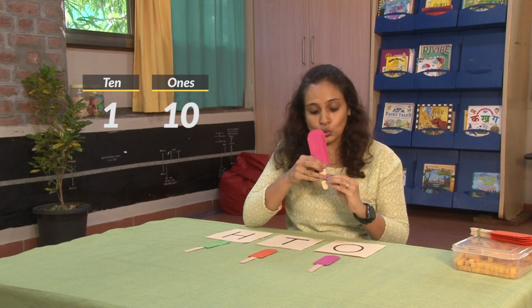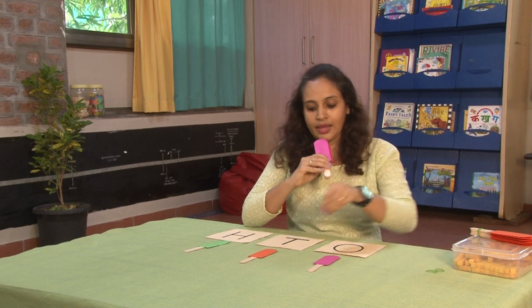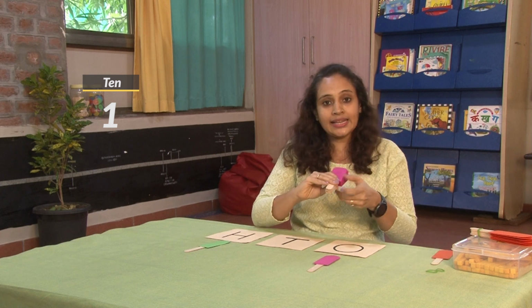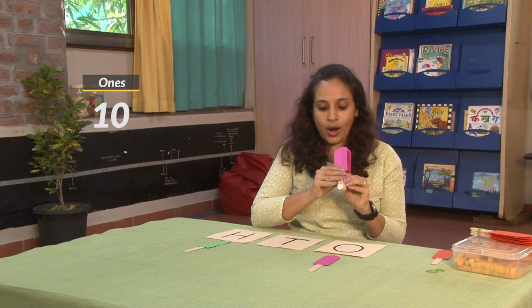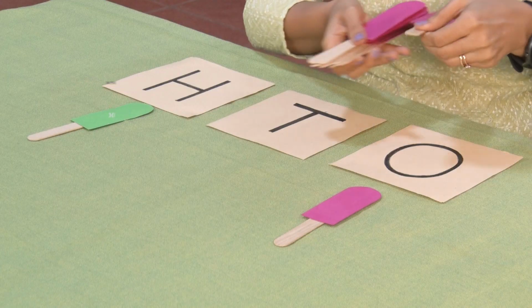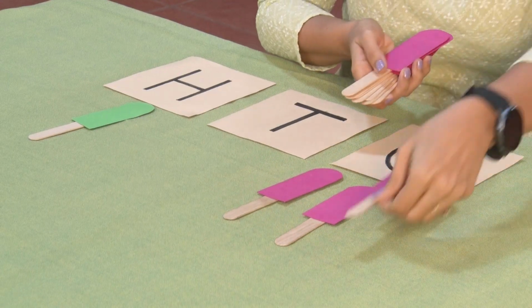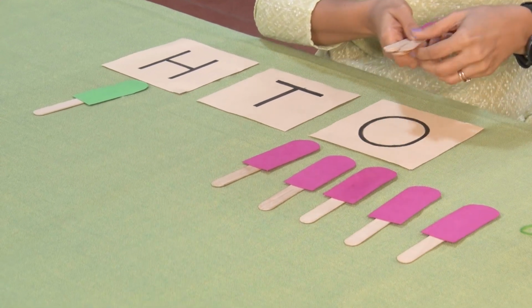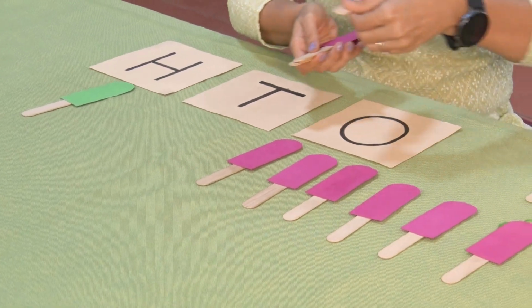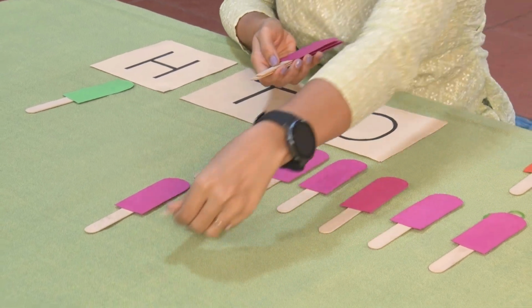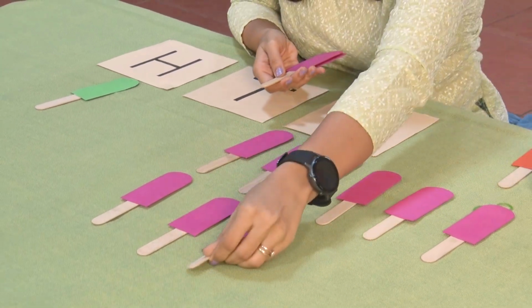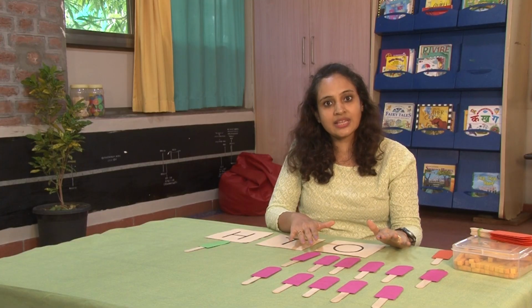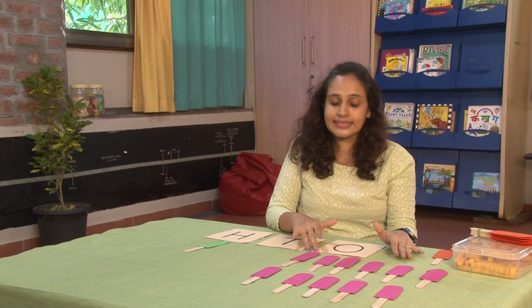But when I regroup, I will remove this 10 and I'll have 10 ones, right? So 1, 2, 3, 4, 5, 6, 7, 8, 9, 10. This is how I have regrouped 10.